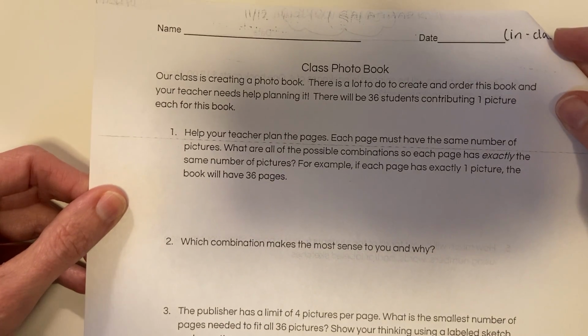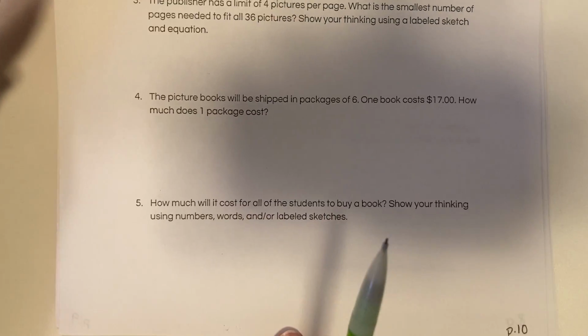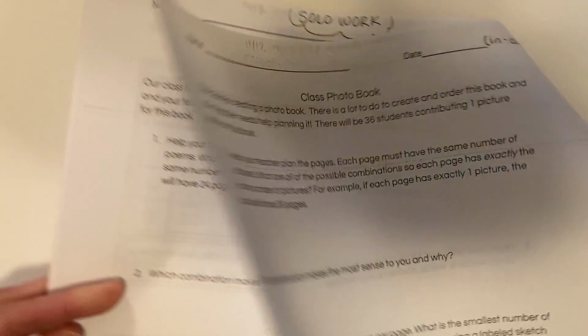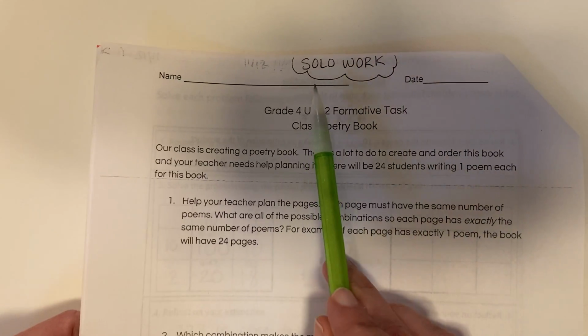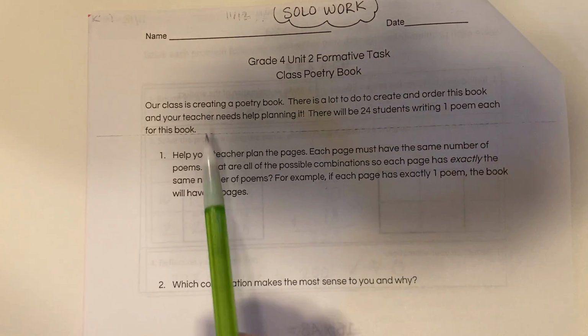But it does have the similar process. So you can look at what you do in class for this and use it to help you solve this one, because this is solo work. So please don't ask your parents for help and just do the best you can.